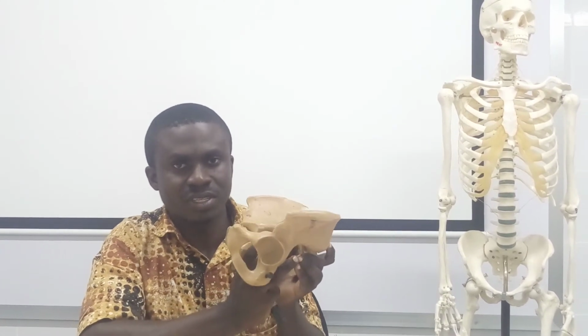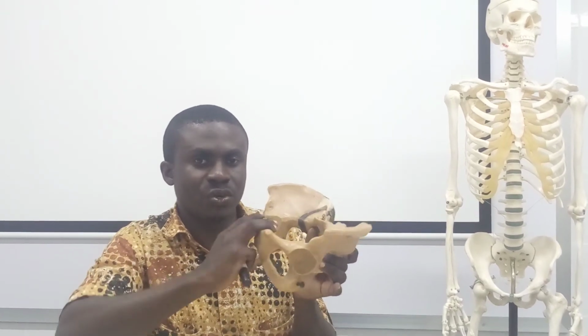Now, having seen this generally, what you have to know is that sometimes students are puzzled with the question: what is the difference between the male pelvis and the female pelvis? Generally, the male pelvis is heavier and thicker than the female pelvis. That's one thing. And then again, the male pelvis presents with a larger greater pelvis than that of the female pelvis. For the lesser pelvis, in males it tends to be deeper and narrower, but in females it tends to be shallower and wider.